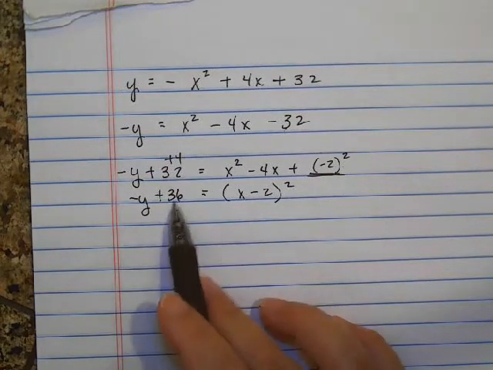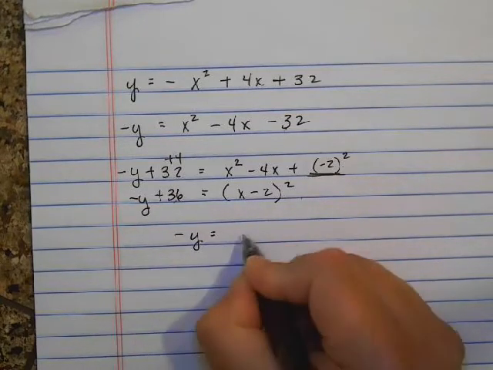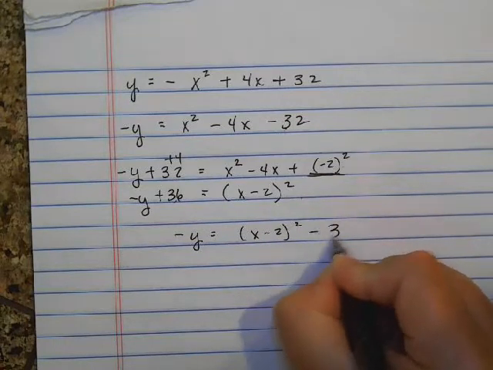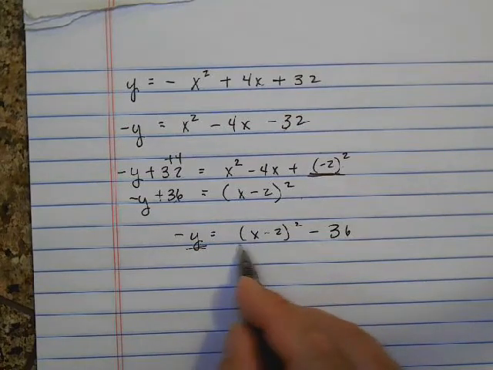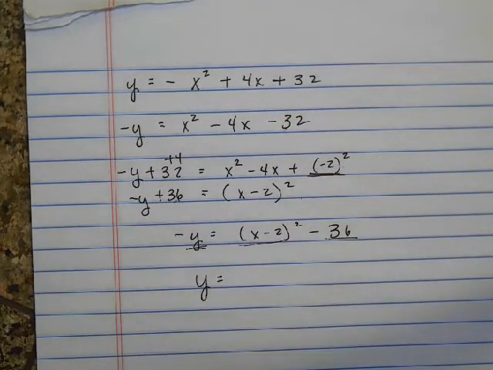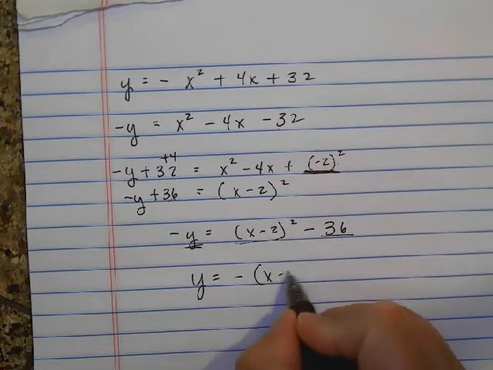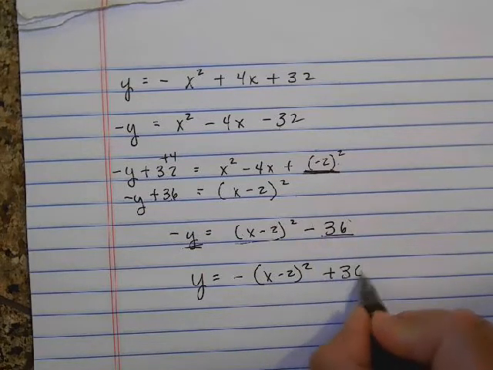So now I need to move the 36 to the other side, so I have negative y equals x minus 2 squared minus 36. But now I want to get rid of the negative y by dividing or multiplying everything by a negative. So this becomes positive y. This whole term becomes negative x minus 2 squared. And this whole term becomes plus 36.